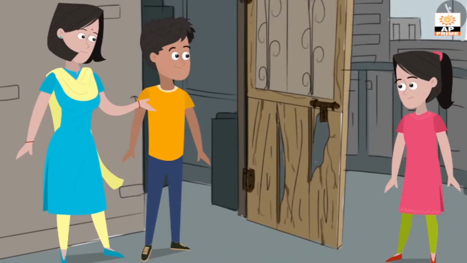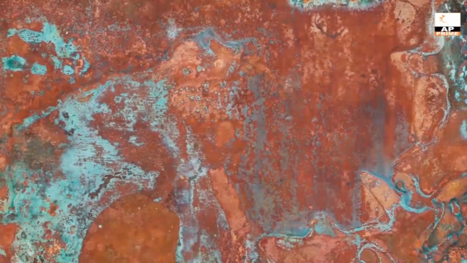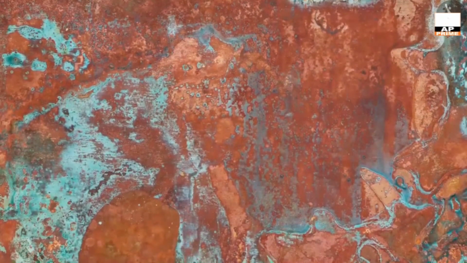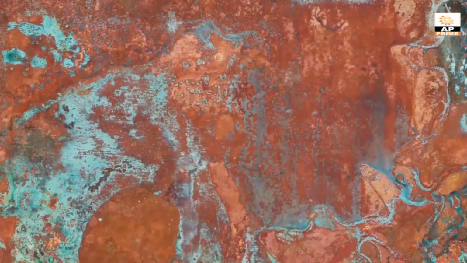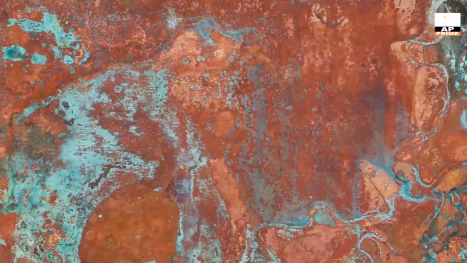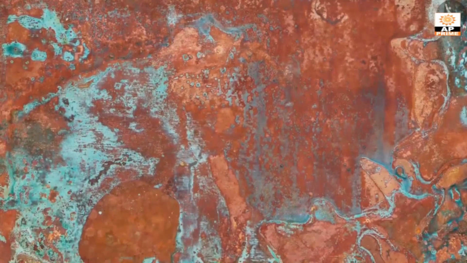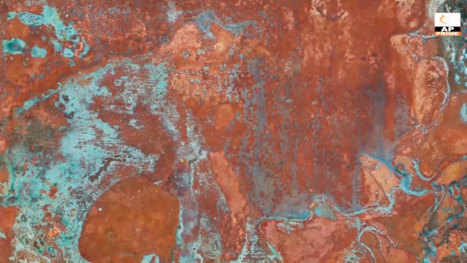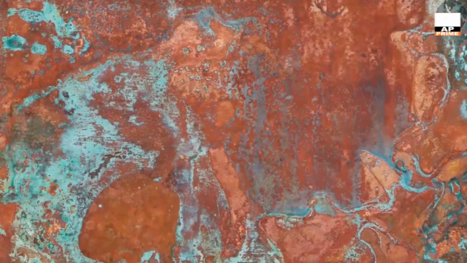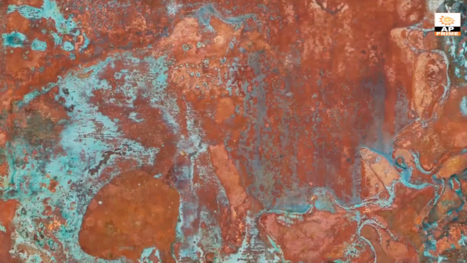No, Sanya, this is not rust. However, rust forms in a similar manner as this green layer. The difference is that when iron mixes with moisture, rust is formed on the surface of iron, and when copper mixes with oxygen, this green layer is formed on the surface of copper.